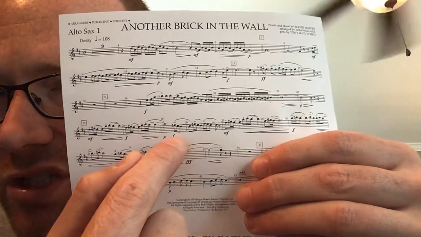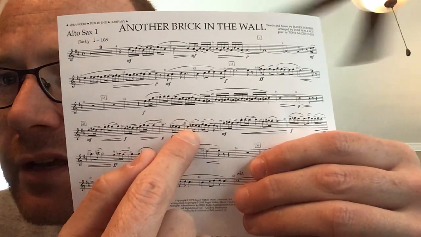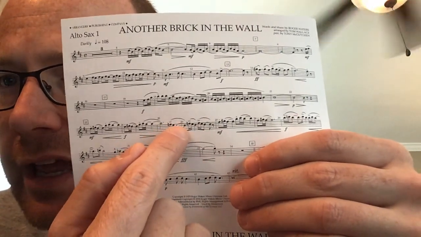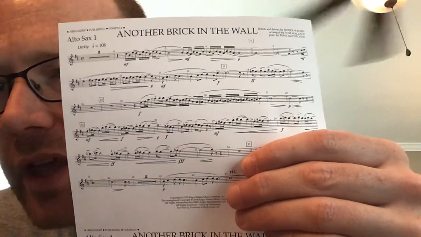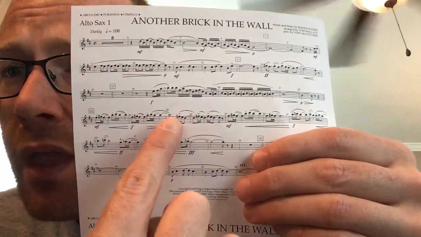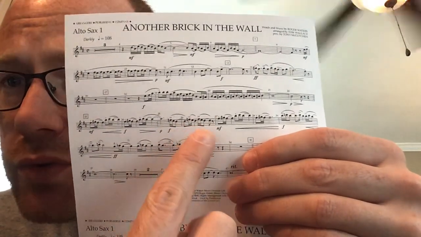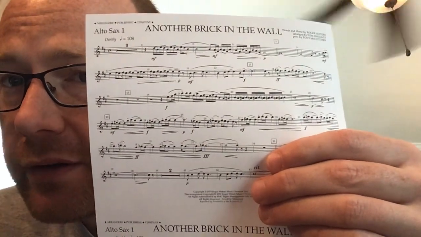I fumbled through that just a little bit. Okay, 4 e and a 3. Oh, I'm sorry, and a 2. But again, you just play at the right time. Don't worry about the number. Okay, 4 e and a 2, 3 e and. Okay, is what you're looking for right there.